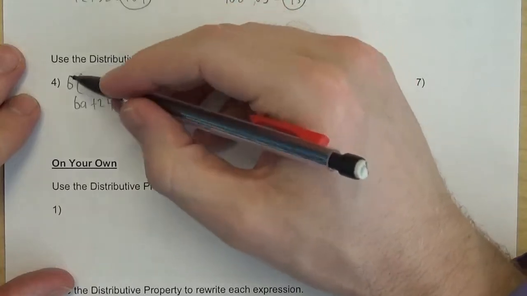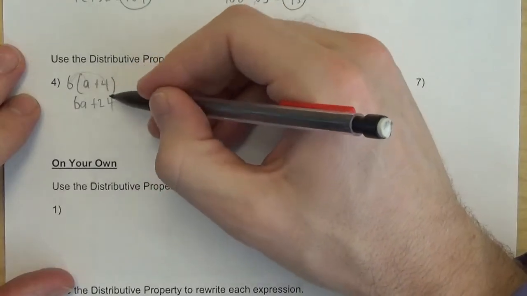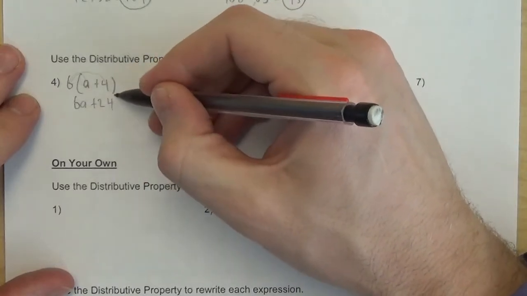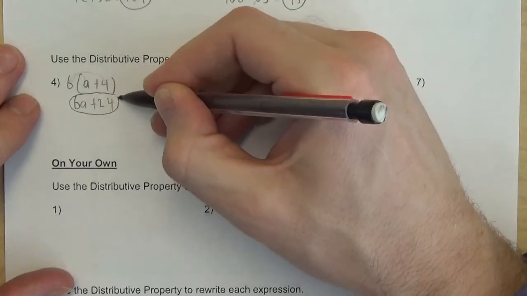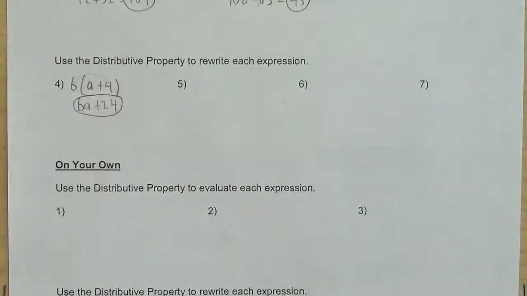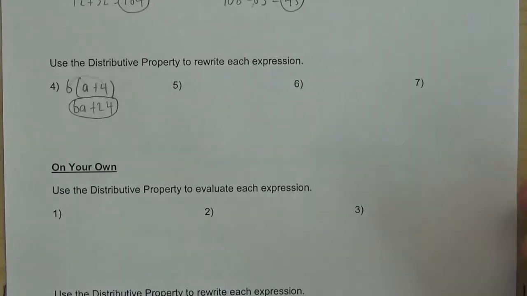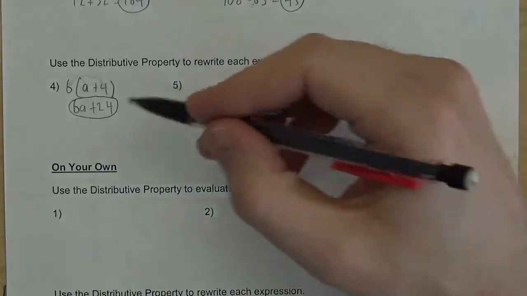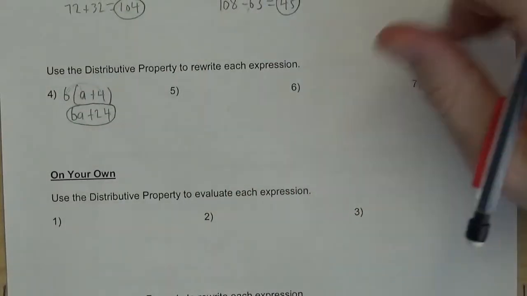So these are 6 times a plus 4 and 6a plus 24. This is just a little simpler. In fact, this is what we call simplest form because we can't add the 6a plus 24 because they aren't like terms. We're going to talk more about that in a future lesson. But in order for them to be added together, they have to have the same variables, or neither one of them has a variable. So this has an a and this one doesn't, so they can't be added.